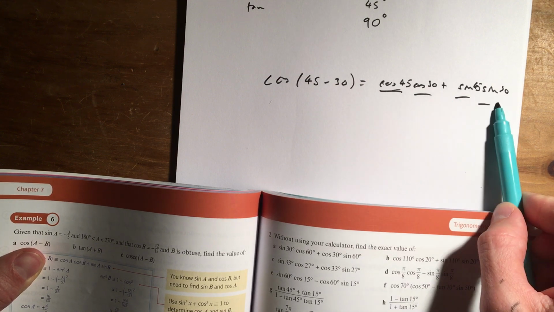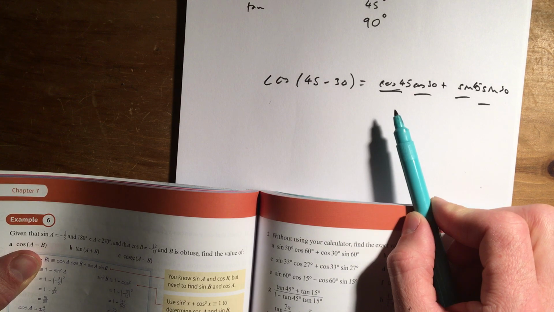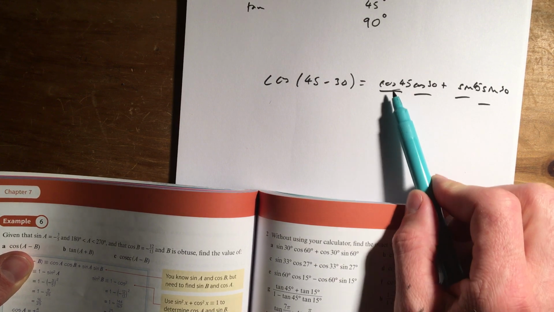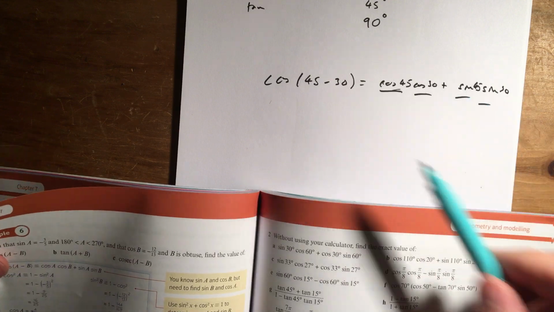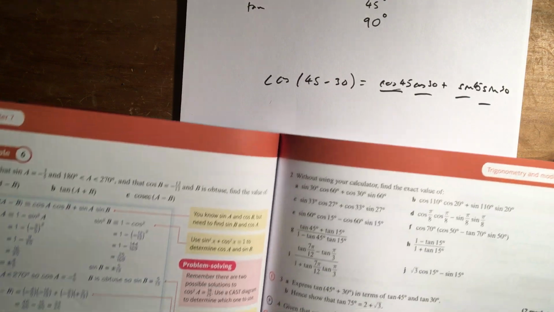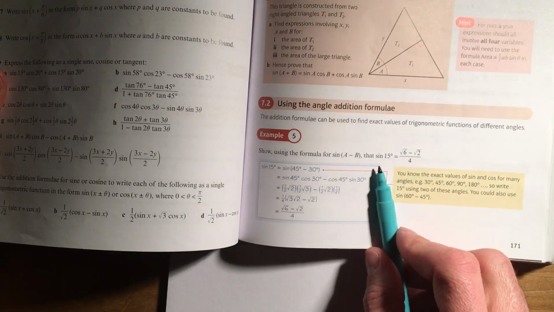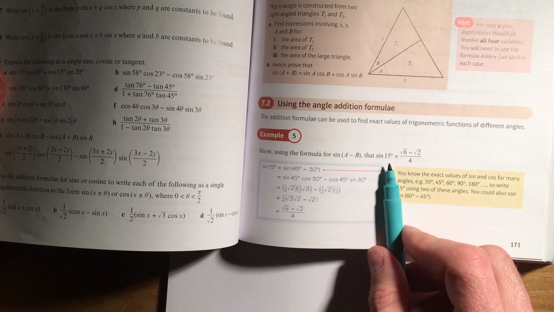All four of these numbers are things that we can calculate, or rather, things that we know exactly. So once we've got that, we can plug them in and we can find exact values. And that really is the kind of thing they're asking us to do in exercise 7b, okay? So they've given us an example 5, exactly like that, sine 15.